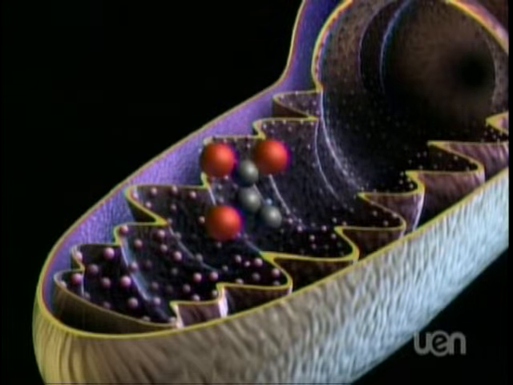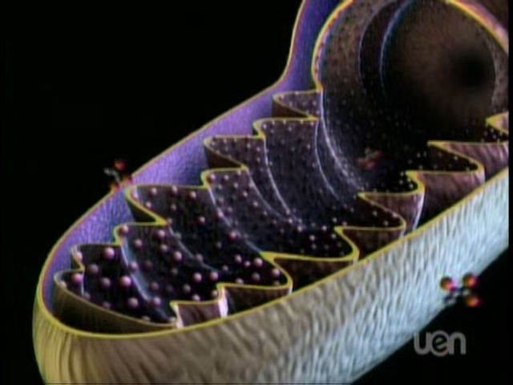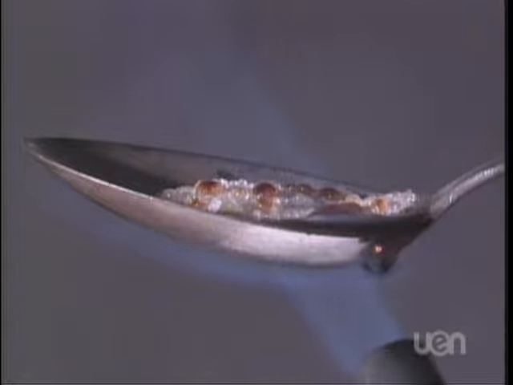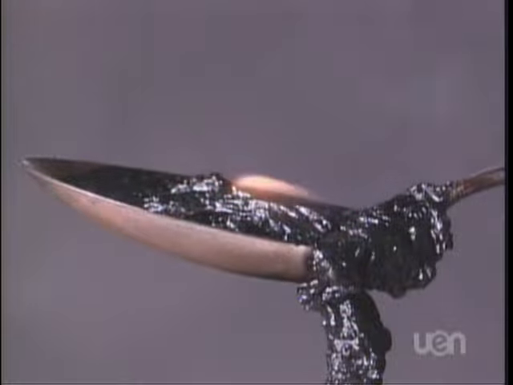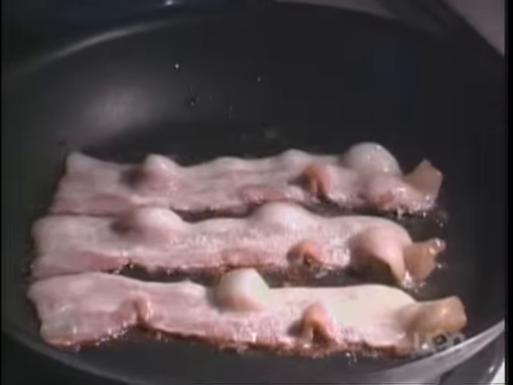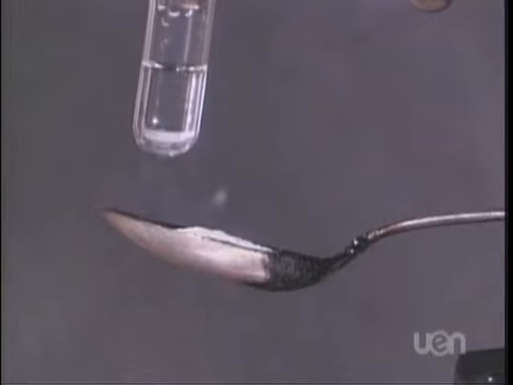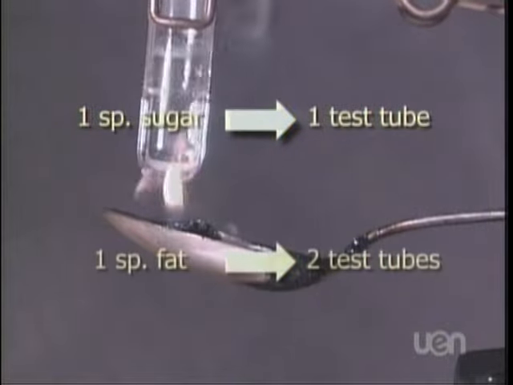First, mitochondria take in molecules derived from food, molecules with lots of chemical bond energy, the breakdown products of sugars and fats. Sugar contains enough chemical bond energy to burn with a hot blue flame. Fat contains even more. Fat has about twice the energy content of sugar. If you can boil one test tube of water on a spoonful of sugar, a spoonful of fat will boil too.